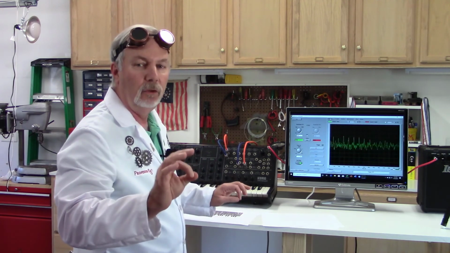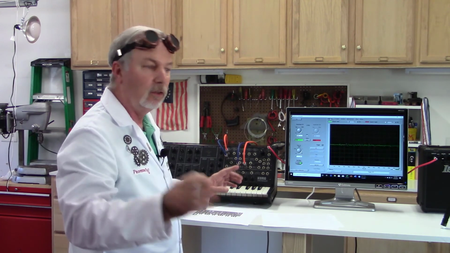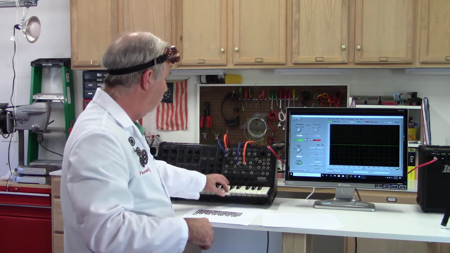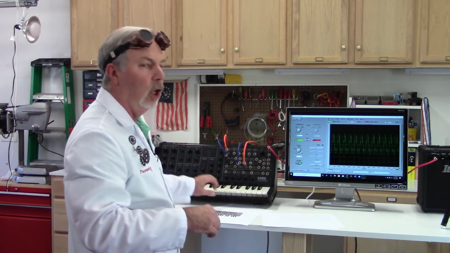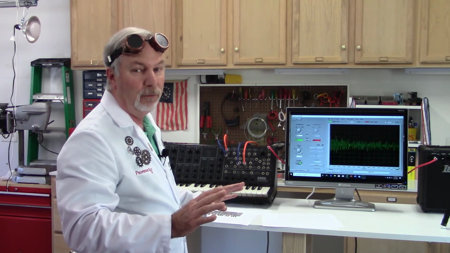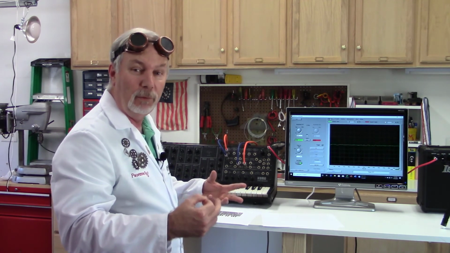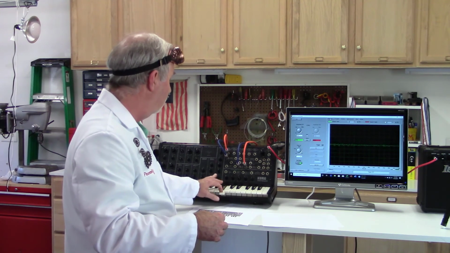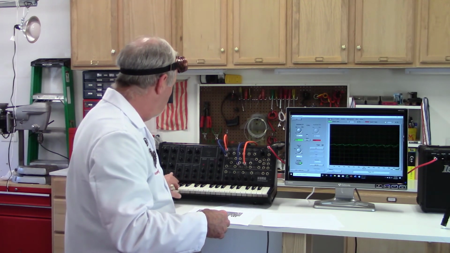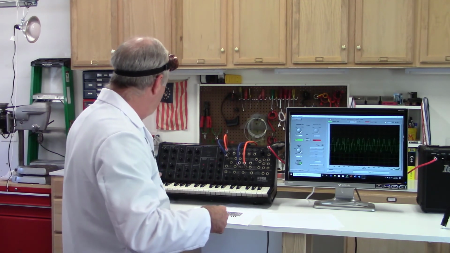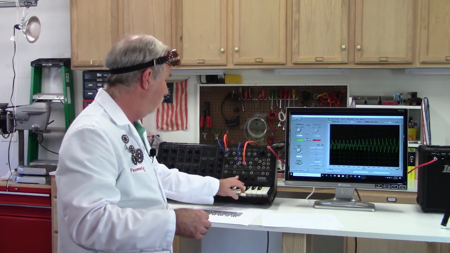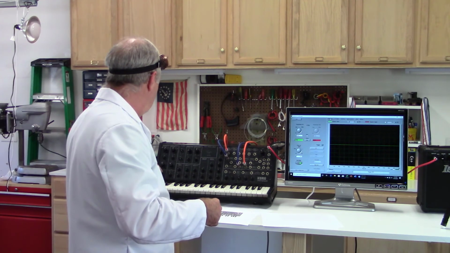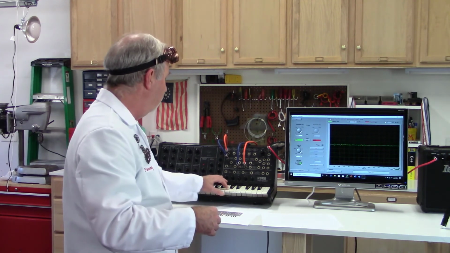The portamento is between two notes. It's a slide between two notes. So you really notice it if you try to play fast, because it's not meant to be played fast when you have portamento on. And if I do it like this, and I'll back off.